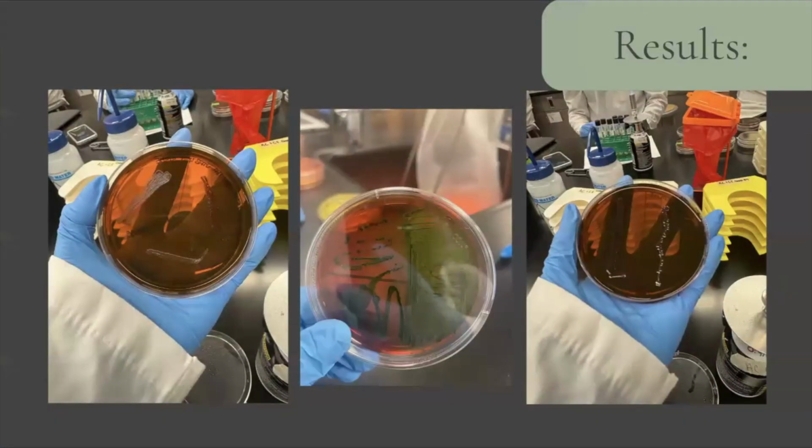For the EMB agar plates, E. coli, we saw a dark colony that was purplish on this side right here. It should have been green. This is wrong. This was due to the agar plate not being heated long enough. So this was human error.